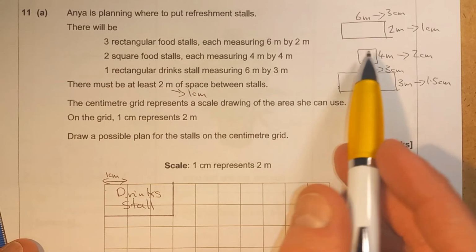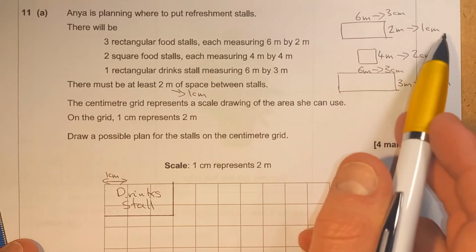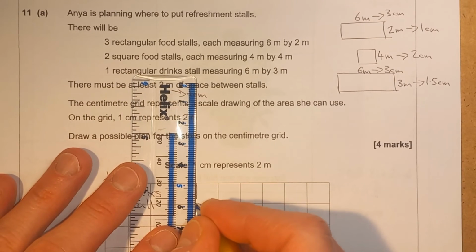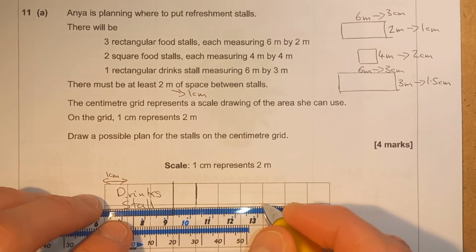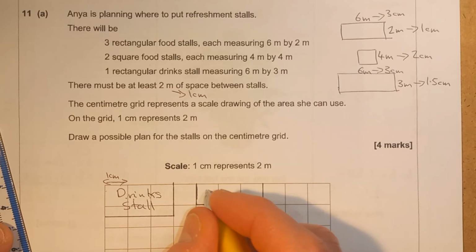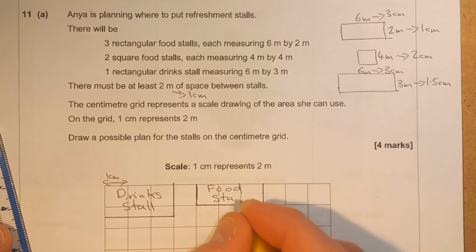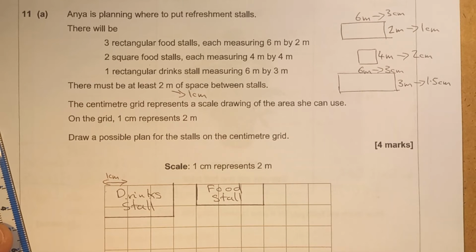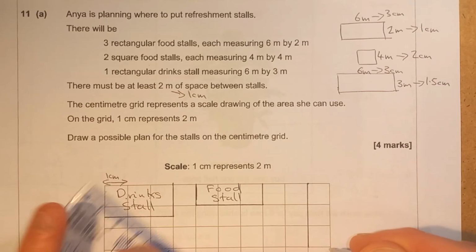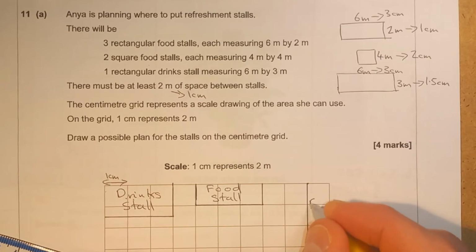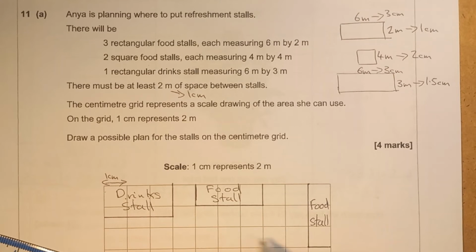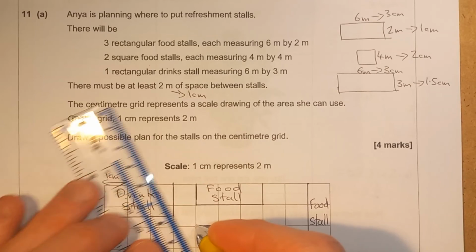Right, so what can we go next? Let's go for the next biggest table. So I'll probably go for these rectangular ones. So we've got 3 centimetres by 1 centimetre. So we need 1 centimetre gap in between. So maybe let's do a table here, 1 by 3. So this is going to be a food stall, and it's clearly a rectangular one. Or maybe we can fit another food stall in this corner. So we need another 3 by 1 rectangle. So this could be a food stall. And we need 3 of these ones. So maybe 1 metre down from this. We can fit that one in here.